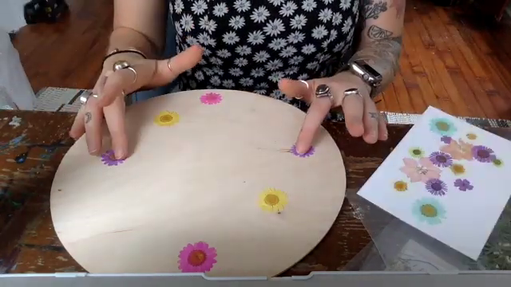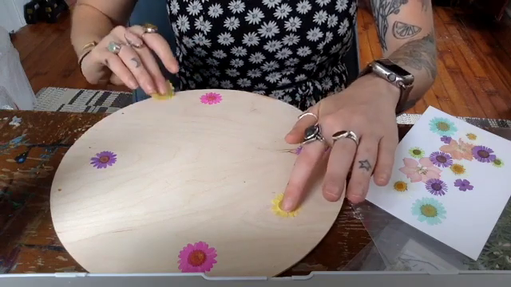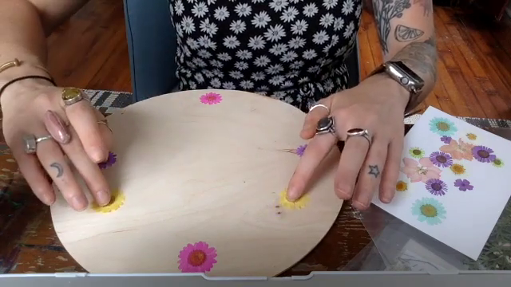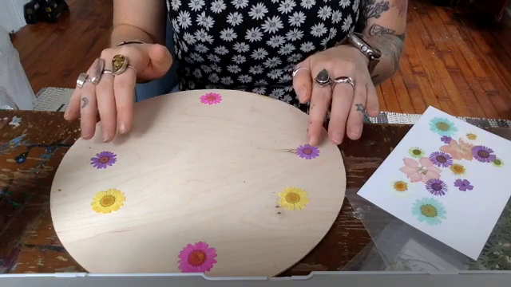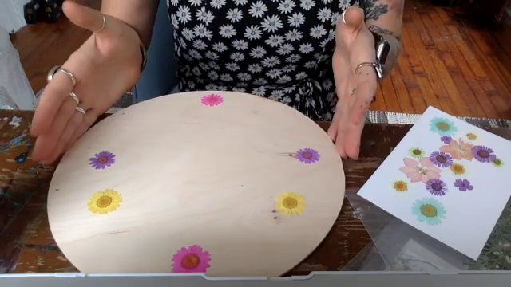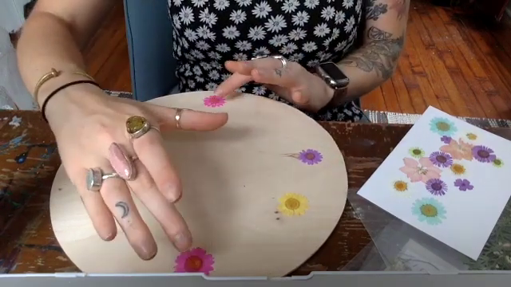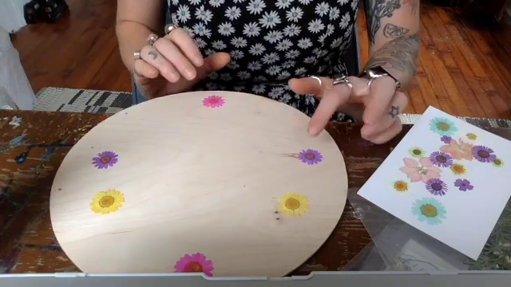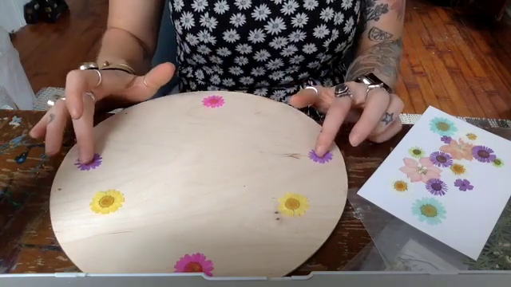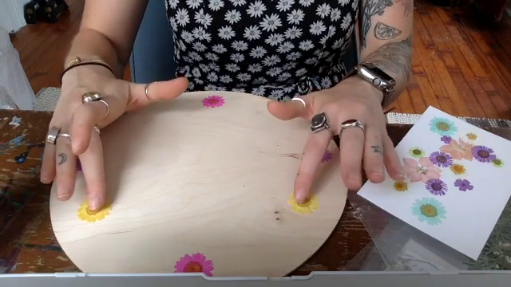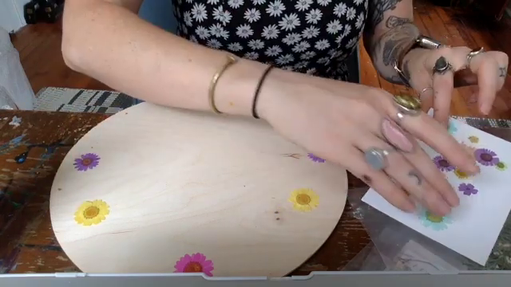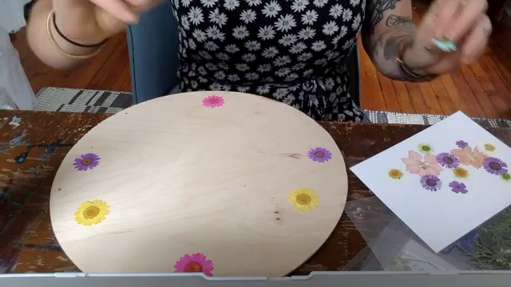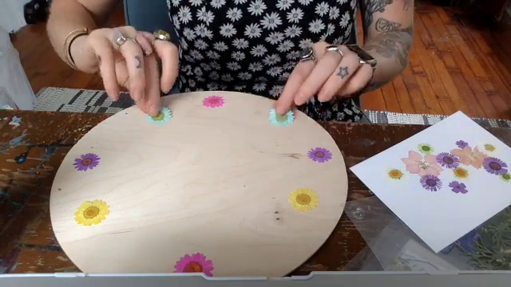Like I said, mandalas don't need to be symmetrical, but I think I would like mine to be symmetrical today. So remember, symmetry is when one side is the same as the other. So I know this is symmetrical because I have a pink flower on the top and a pink flower on the bottom. I have a purple flower on this side and a purple flower on this side, and I've got my yellow flowers here. So I am going to grab 2 more teal flowers and put them down here.